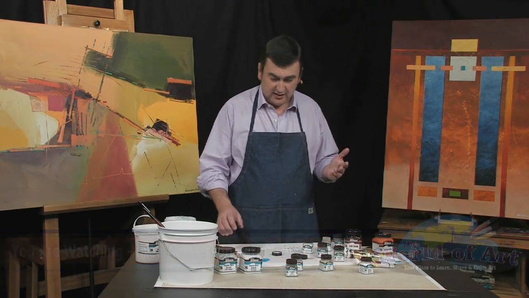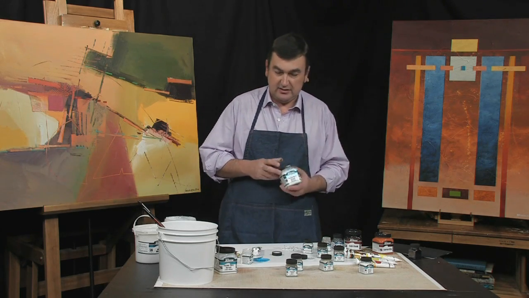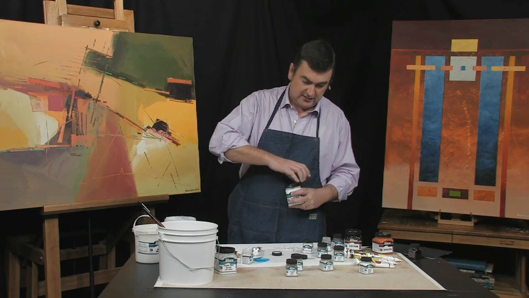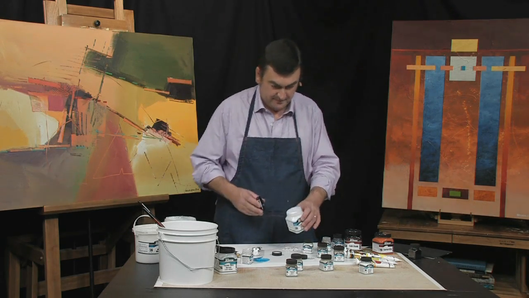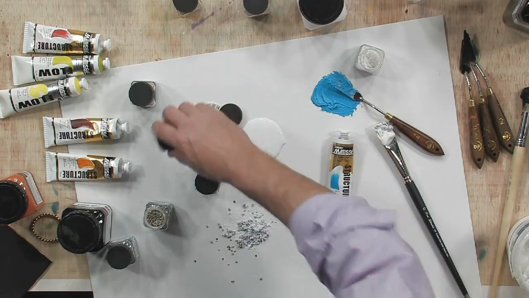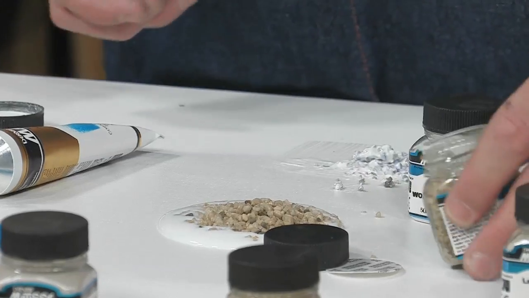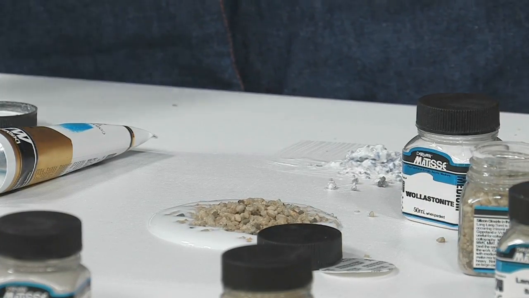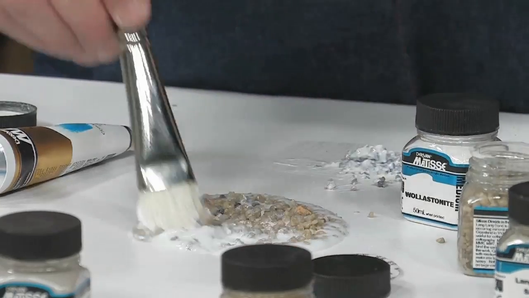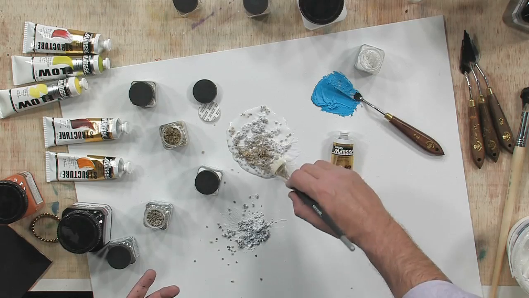So you can add the dry mediums in with the paint, or indeed the varnishes. The varnishes, rather than the gel, will allow you to see a lot more of the medium and a lot less of the gel, so it'll allow you to be able to really see the medium once it's dried.